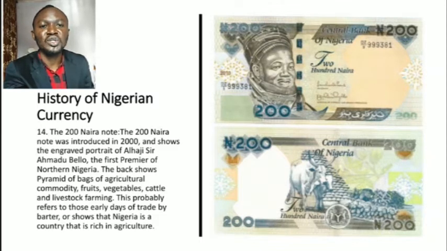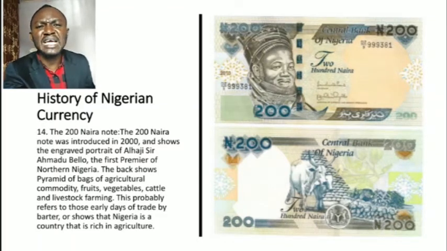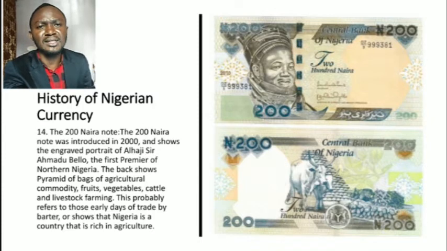Ahmadu Bello was the Sardauna of Sokoto, premier of the old Northern region, and he was also the leader of one of the earliest political parties named Northern People's Congress, formed in 1951.